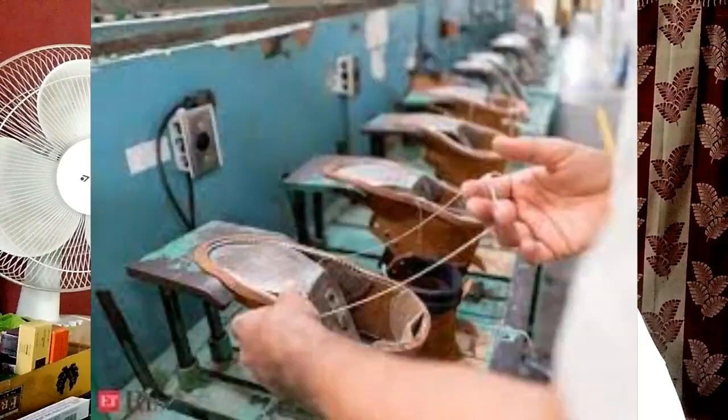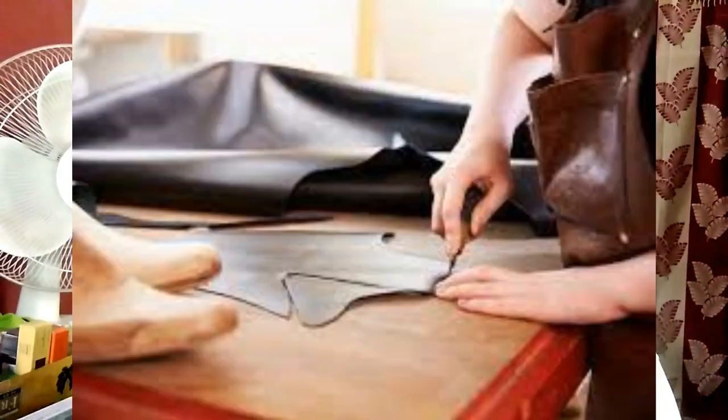And next point is, what are the uses of leather? Leather is used to make a variety of articles including footwear, automobile seats, clothing, bags, book bindings, fashion accessories and furniture. It is produced in a wide variety of types and styles and decorated by a wide range of techniques.